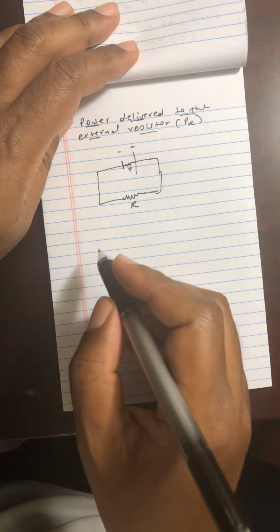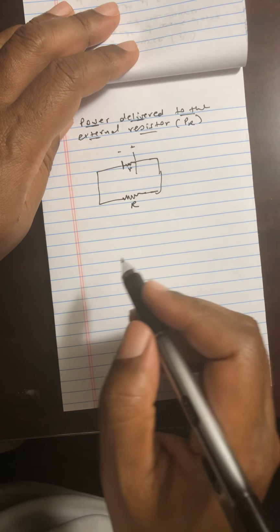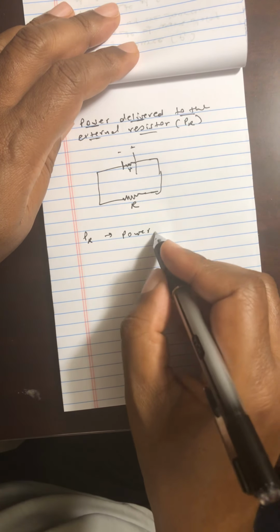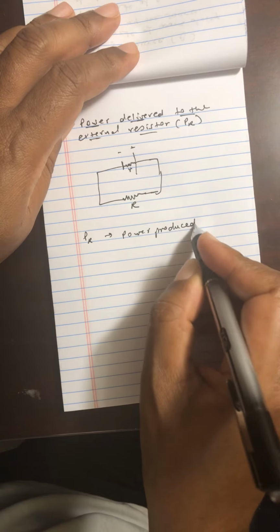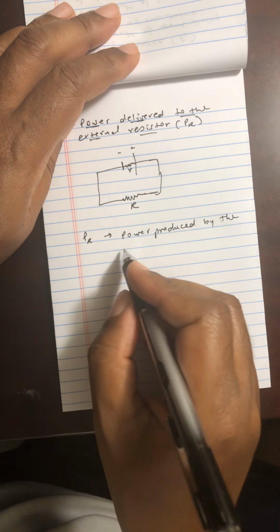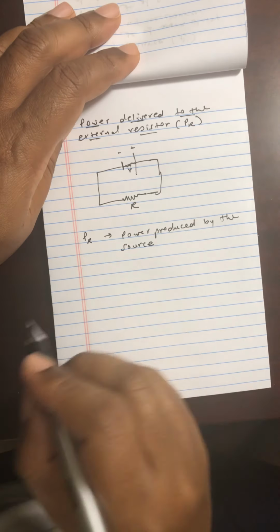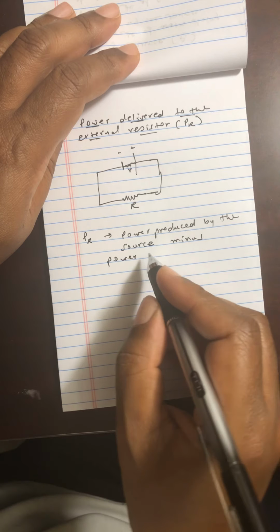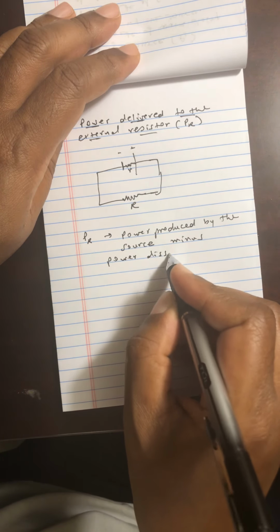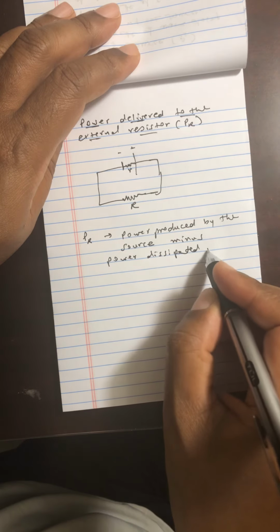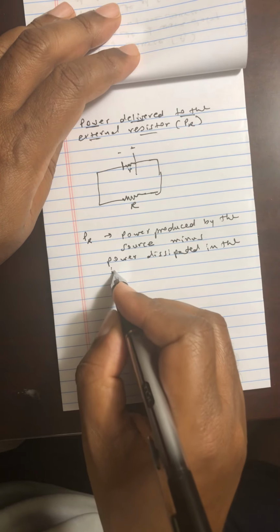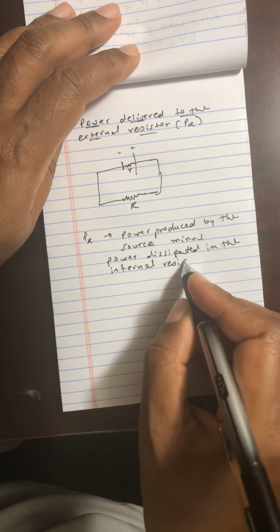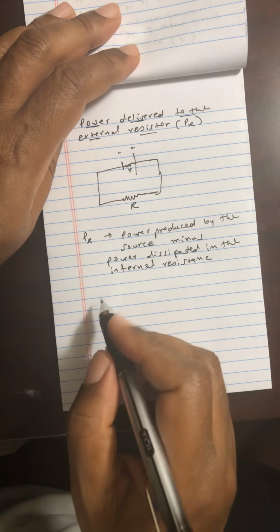So this power over here, PR, is the power produced by the source minus the power dissipated in the internal resistance.